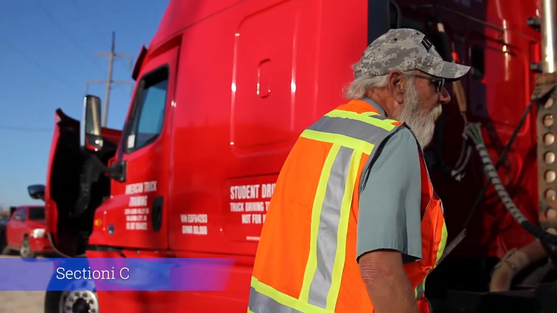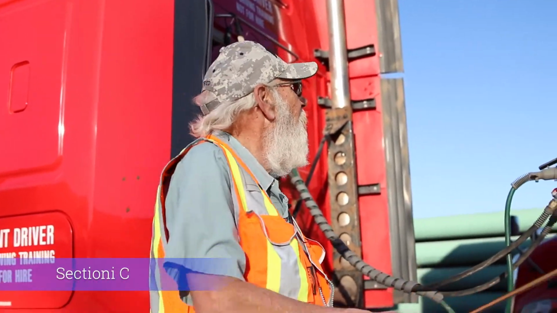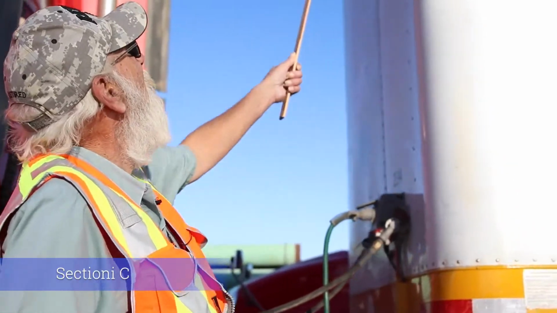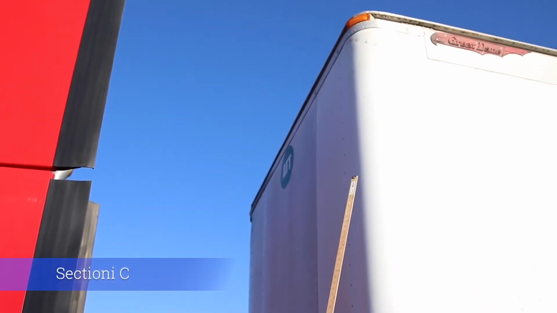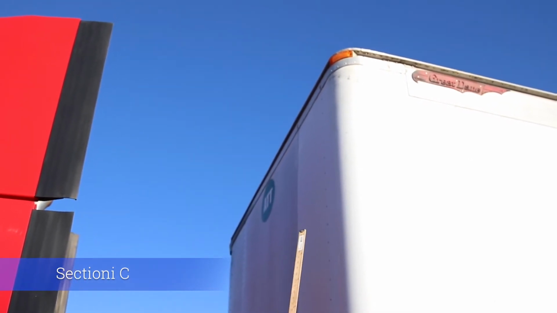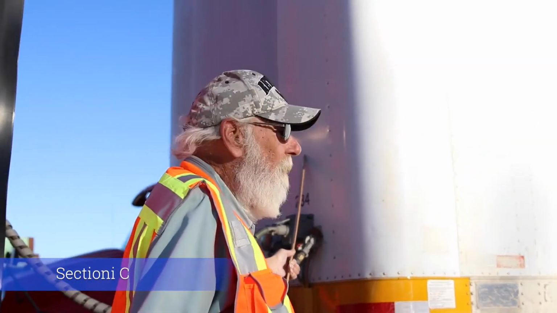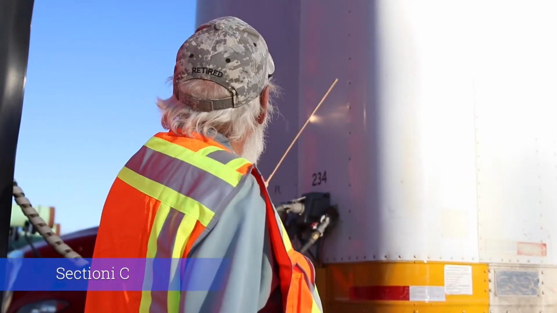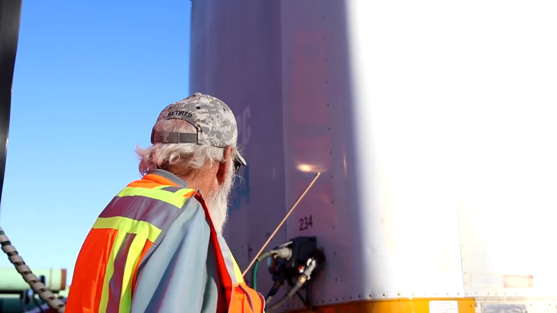All right, we're now going to do part C, which will be your trailer. You want to start at the front, look up. You have your clearance lights in the front. They're amber in color. They're not missing, damaged, or broken. Look at your header board or your front wall of your trailer. Make sure there are no holes, no excessive rivets missing.